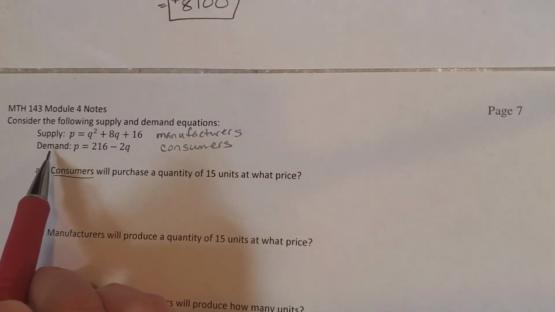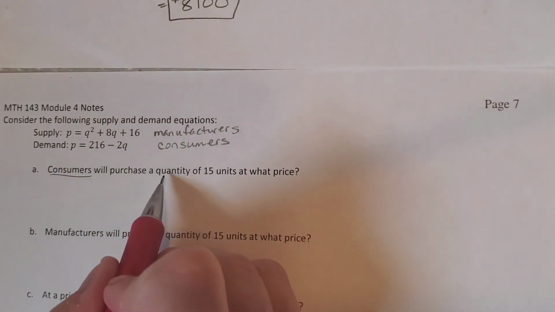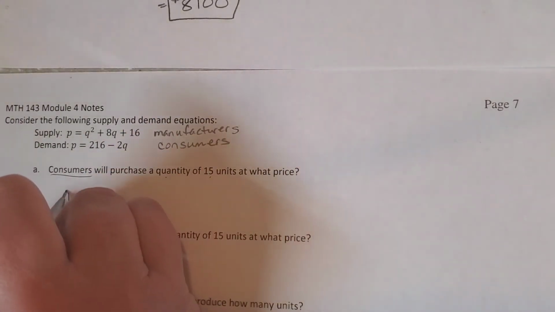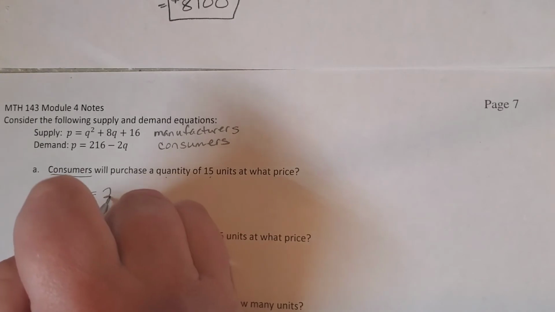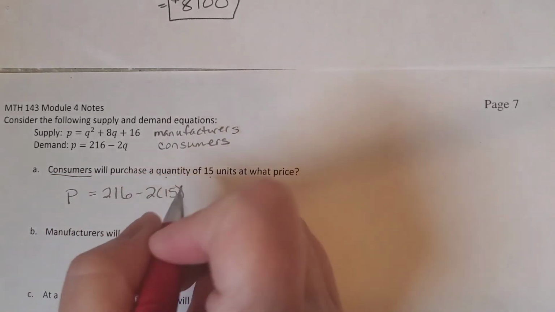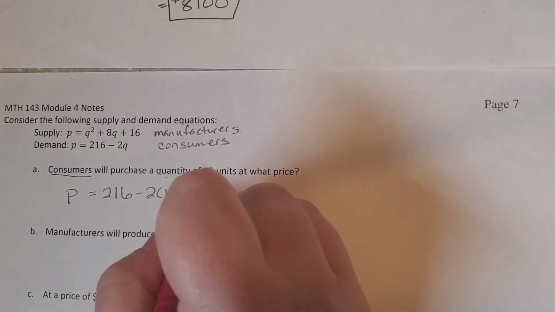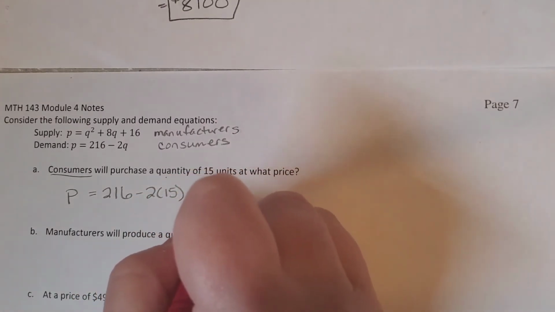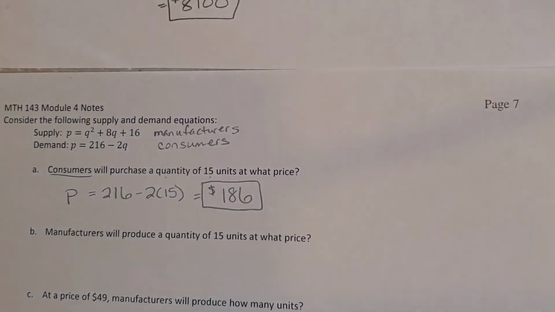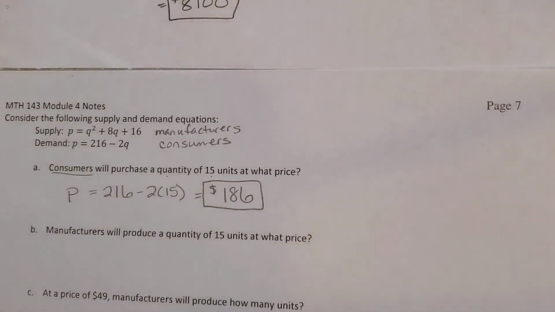We're going to be using the demand function. So they give us a quantity of 15. We're looking for price. So we're going to plug in 15 for Q and solve for P. So 216 minus 30 would give us $186. So at a price of $186, we as consumers are willing to purchase 15 units.